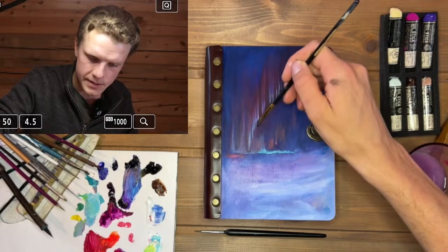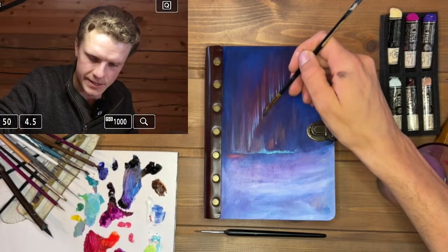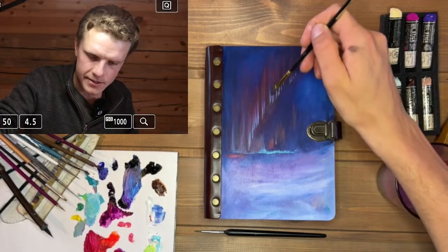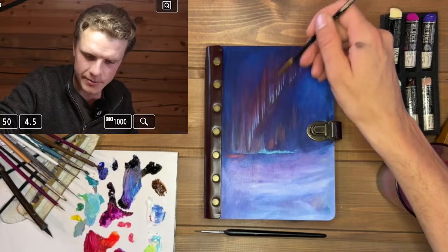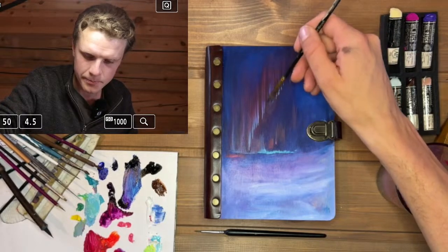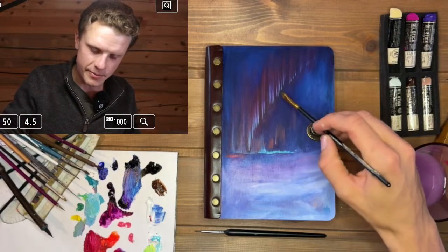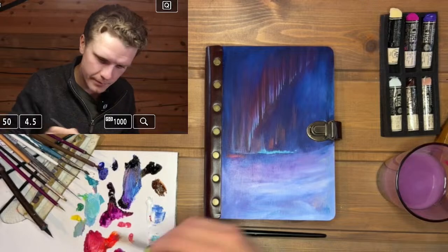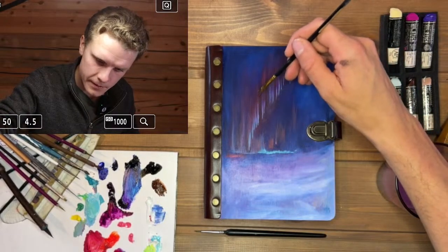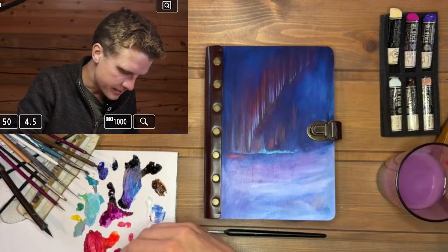Something like this, and then we can make the reds more red. And I think it's going to be time to do a little bit of the landscape and maybe add some stars, and we'll get a little bit of life into this painting. It's just important to establish the aurora first, since that's going to be the main part of the painting. Let's get more red.